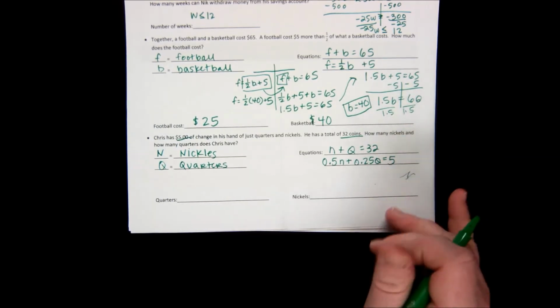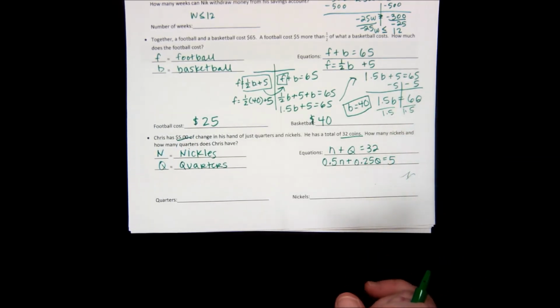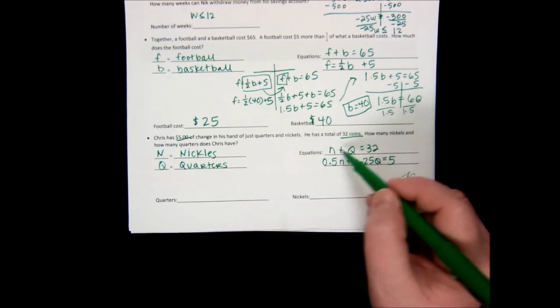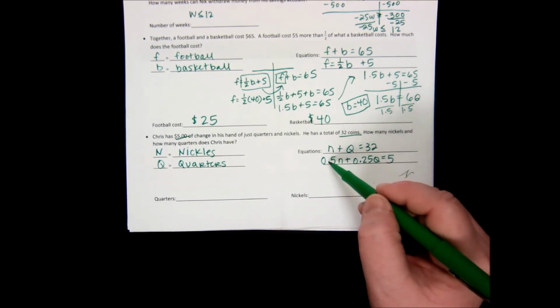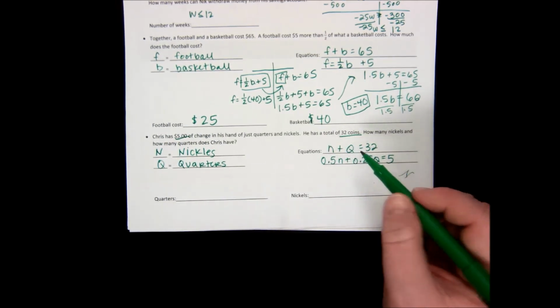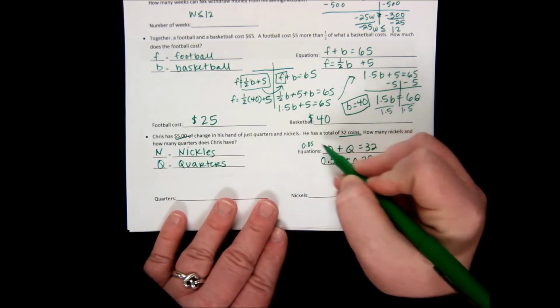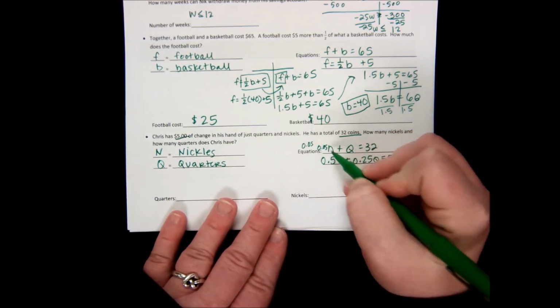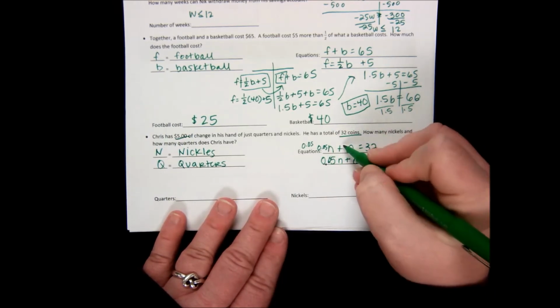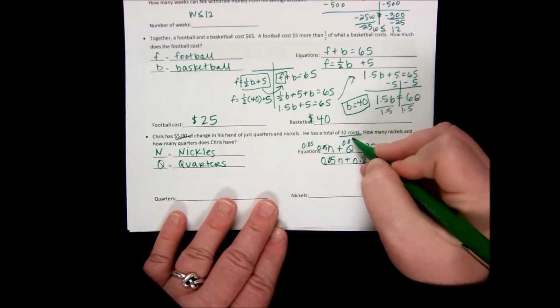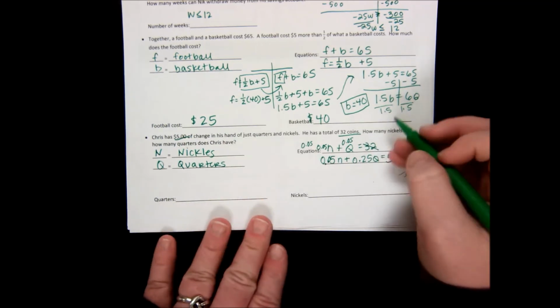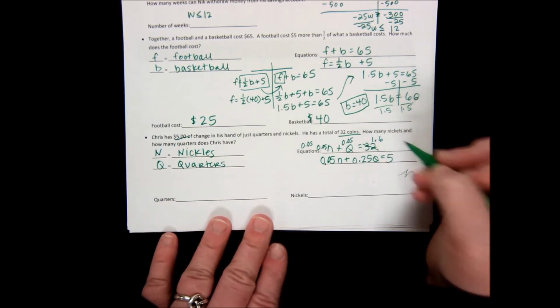So this equation looks like it'd be perfect for elimination. That means I add the two equations together and get something to eliminate. Well, right now there's nothing that's going to eliminate because none of the numbers in front of the N or in front of the Q are the same. So I'm going to take this top equation and multiply it by 0.05. So that gives me 0.05 N plus 0.05 Q, and then 32 times 0.05 is 1.6.